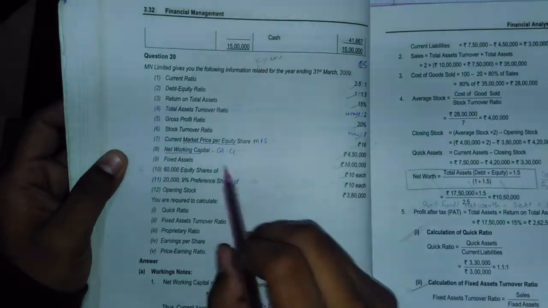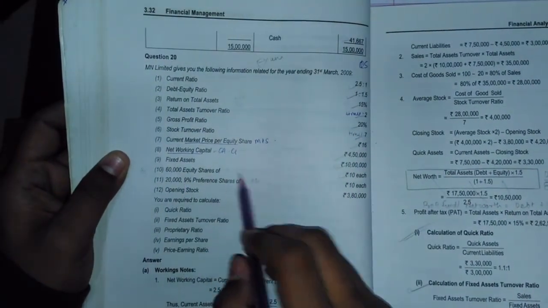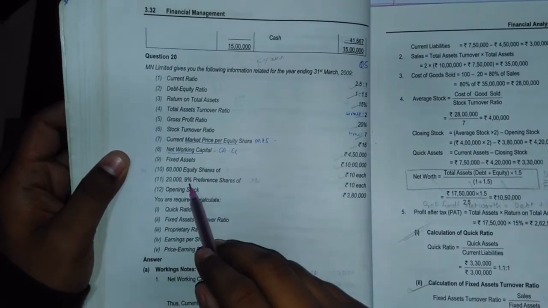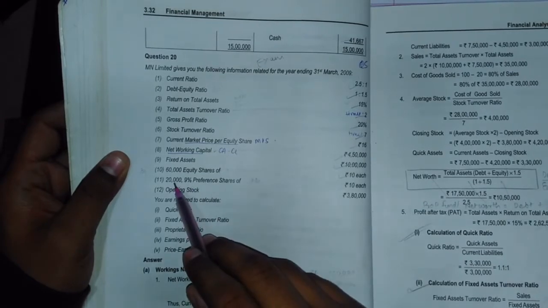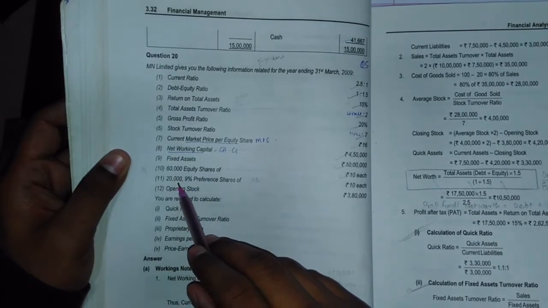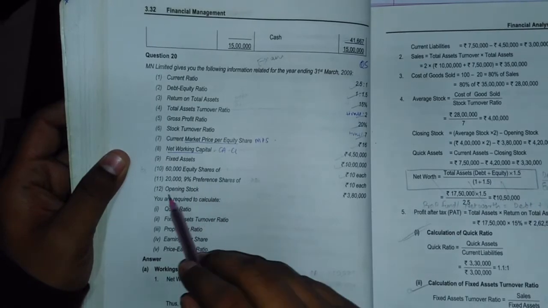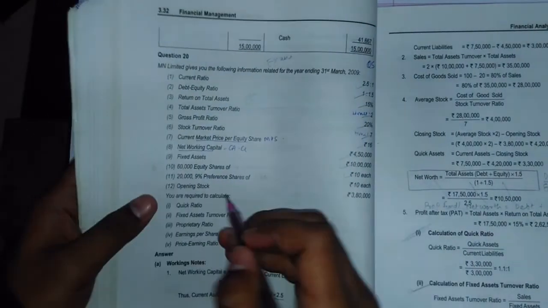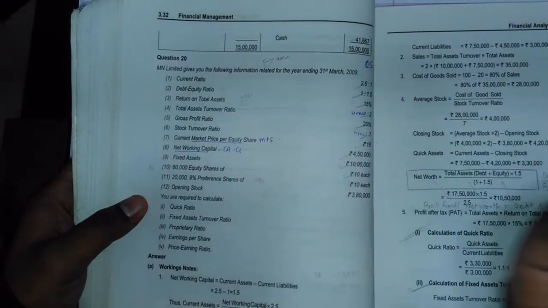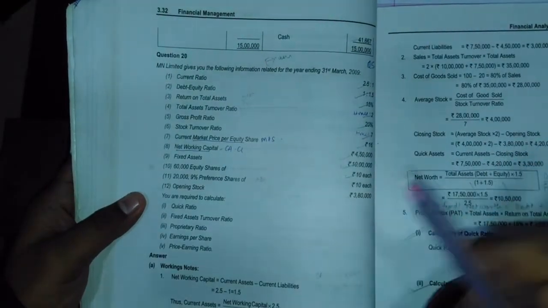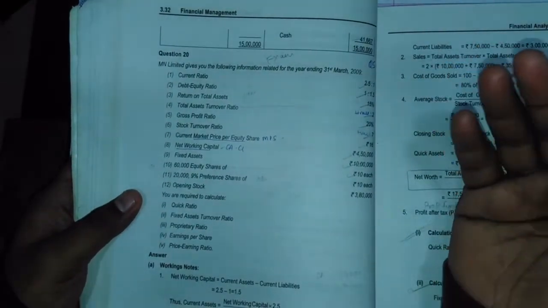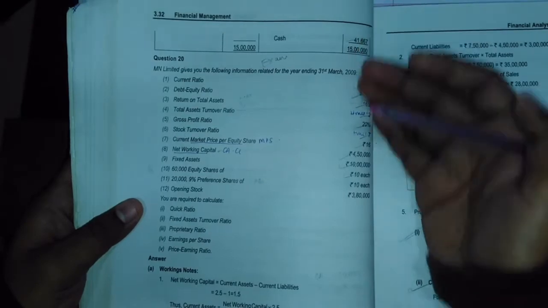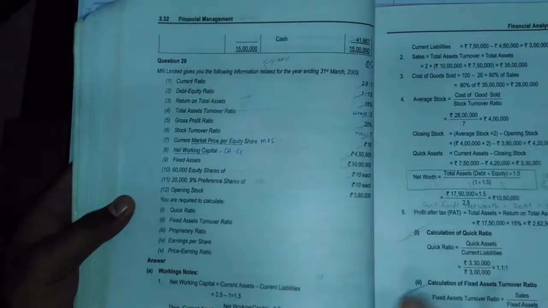Fixed assets 10 lakhs. Equity shares 60,000 of rupees 10 each, that means equity share capital is rupees 6 lakhs. 9% preference shares of 100 each and 20,000 shares are there, that means 9% preference share capital is rupees 2 lakhs. Opening stock is 3,80,000, that means you have to find out closing stock. The formula of inventory turnover ratio is COGS divided by average stock, that is opening stock plus closing stock divided by 2. I hope the analysis of the question is quite clear to you all. Let's start the sum.